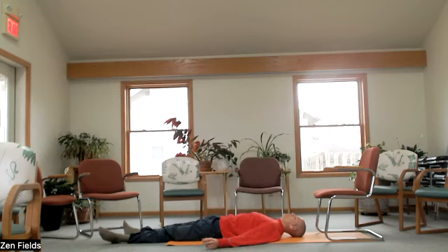Walk the elbows down towards the hips. Make space around the shoulders, between the shoulders and the ears. Turn the head left and right a few times. Stretch out the neck.